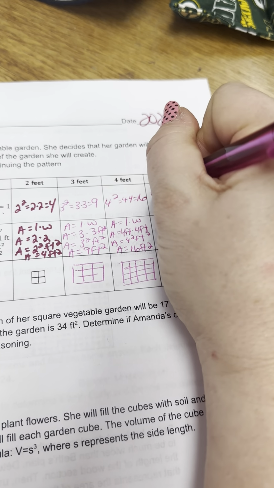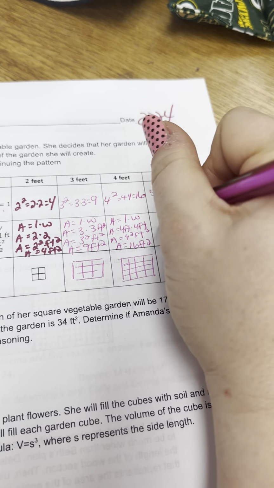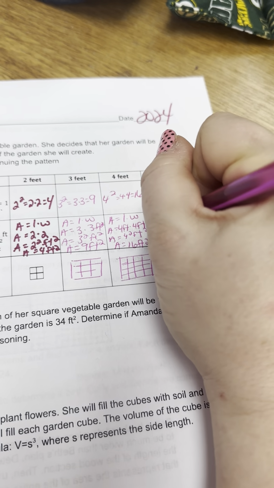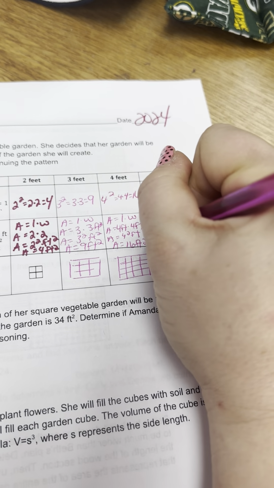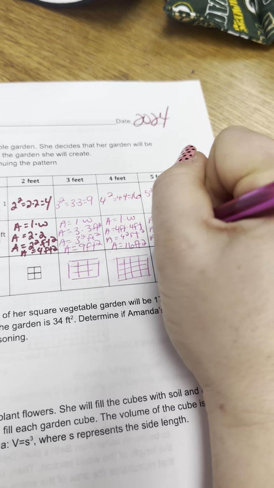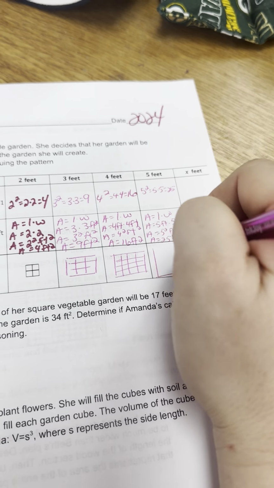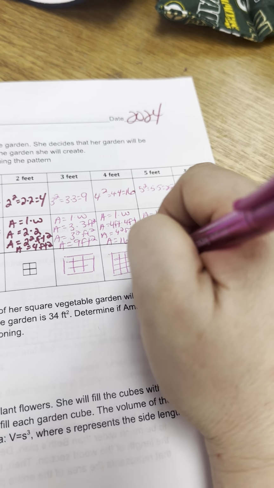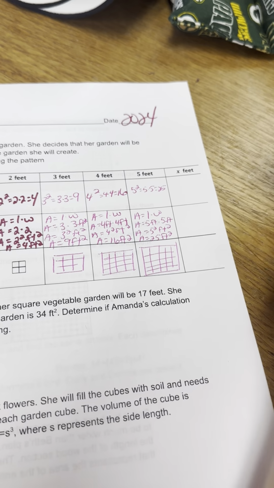So I have 5 squared equals 5 times 5, which is 25. My area equals length times width. My area is 5 feet times 5 feet. The area is 5 squared feet squared. My area is 25 feet squared. And then we will do a 5 by 5 square.